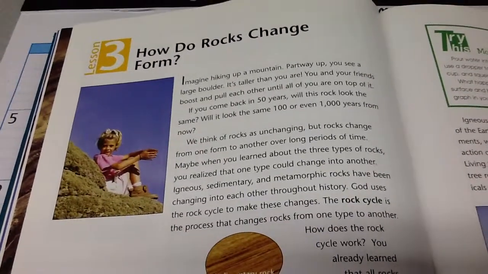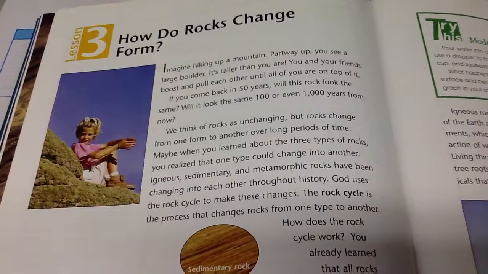Hi students, today we will begin Lesson 3, How Do Rocks Change Form?